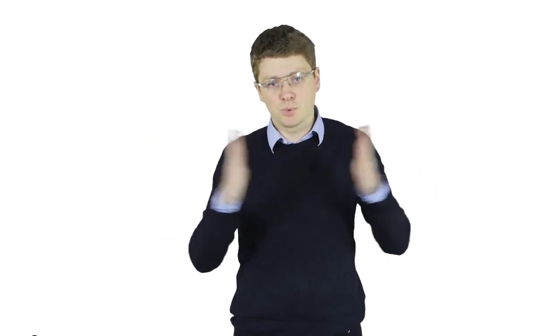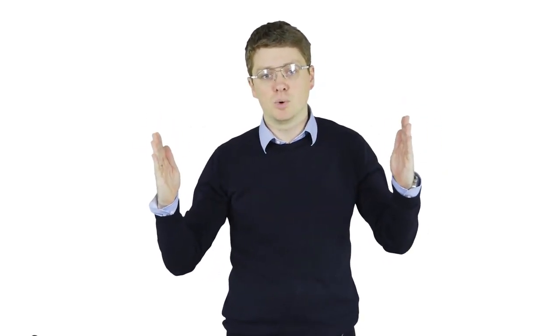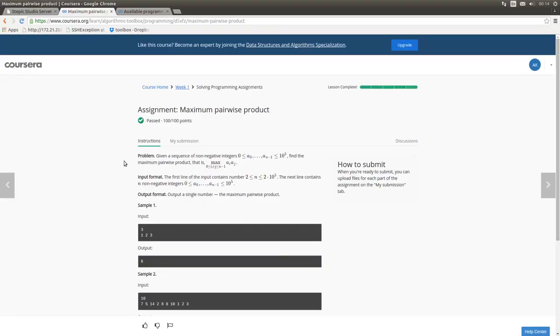So the problem is called the maximum pairwise product problem. In this problem, we're given an array or a sequence of n numbers, and our goal is to find a number which can be obtained by multiplying some two numbers from this sequence. So recall that our problem is, given a sequence of n non-negative integers, to find the maximum pairwise product.